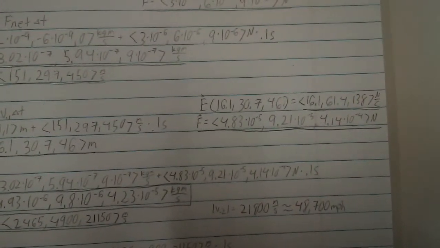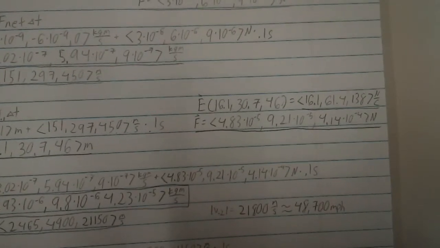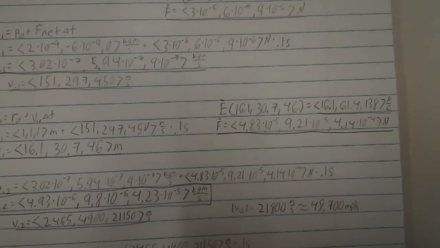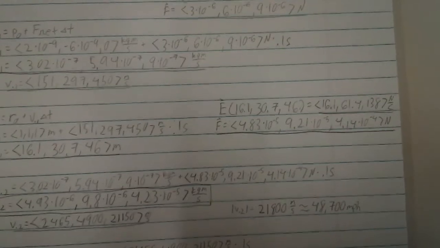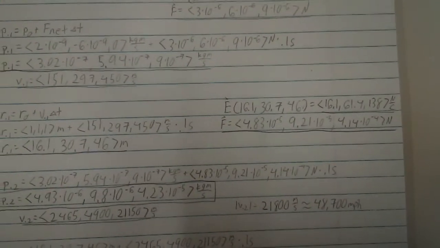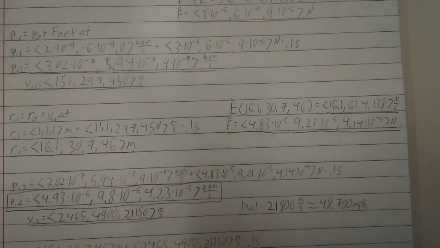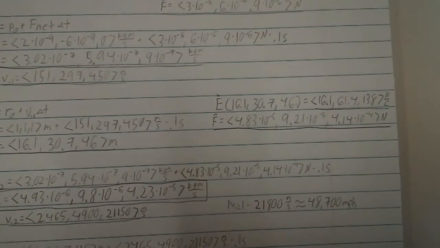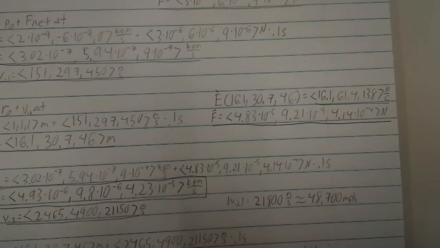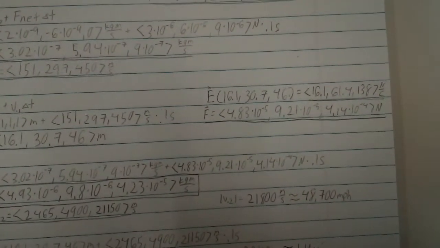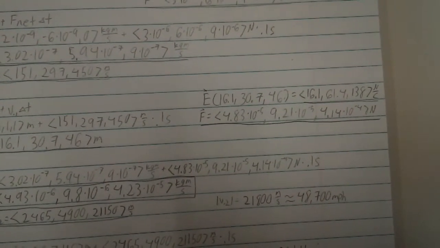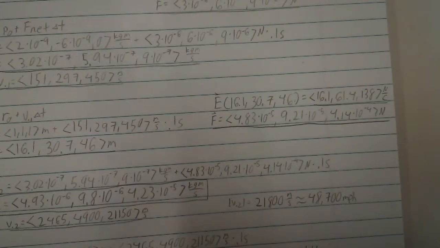Now we need to recalculate the electric field by plugging in the new position and then finding the force applied by that new field by multiplying the charge times the new field. And we get that the force applied is 4 times 10 to the negative 5th, 9.21 times 10 to the negative 5th, 4.14 times 10 to the negative 5th newtons.